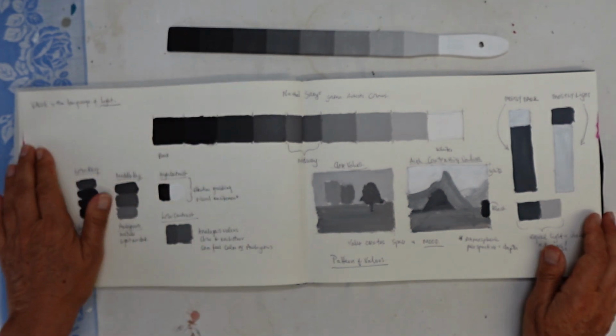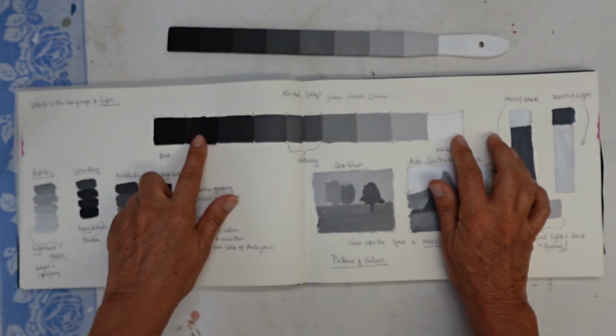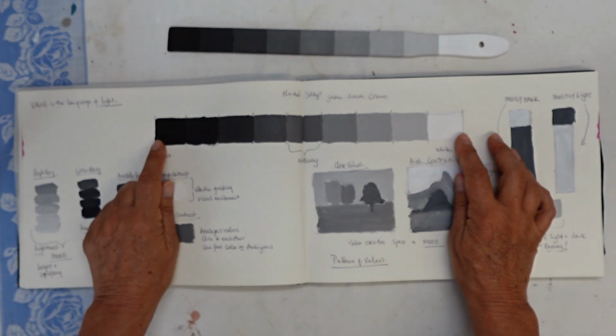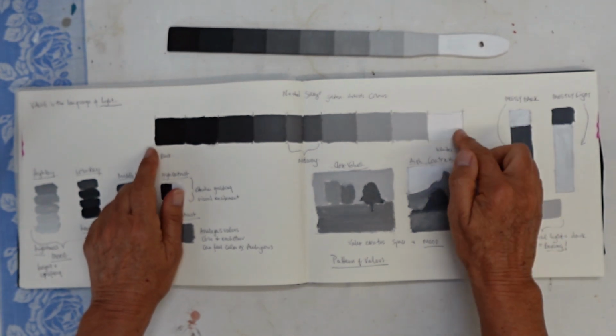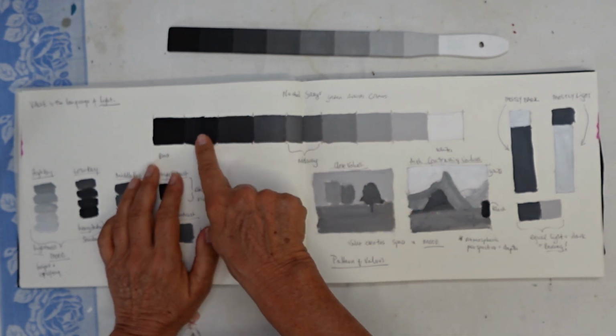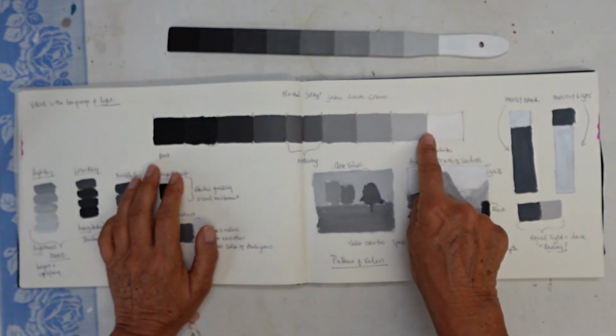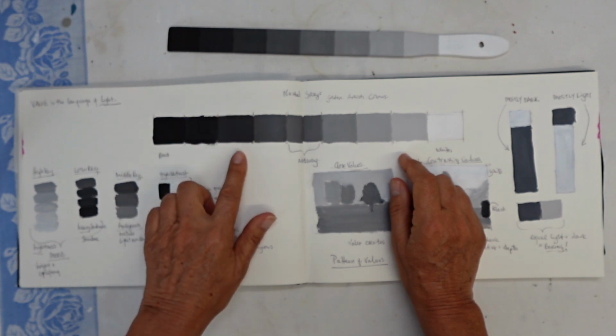My name's Catherine and today I was just going to talk about values. Value is the language of light, how light or how dark your subject is. Between white and black there's a range of values. These are in the light, these are in the dark.